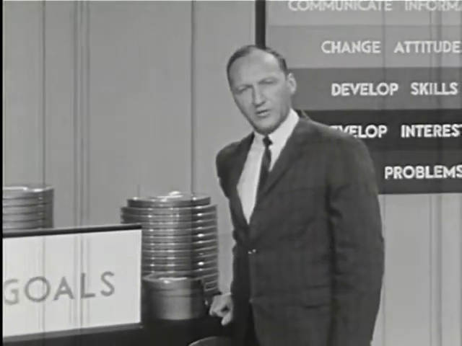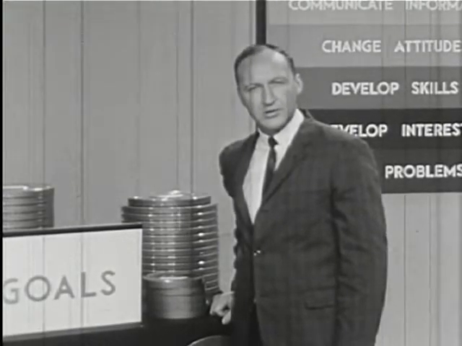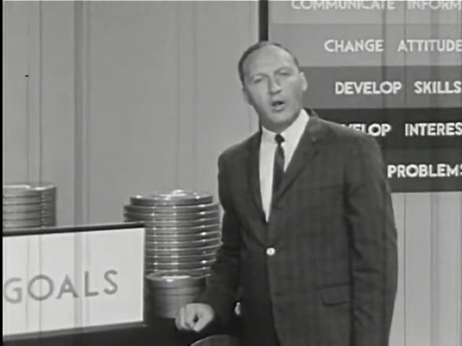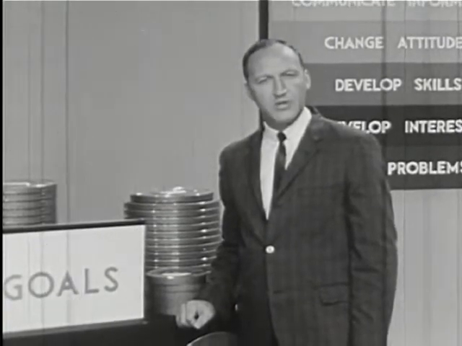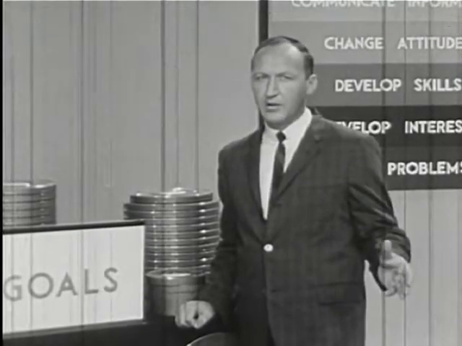Now, let's return to your goals, to the behavior changes you want to effect when you show a film to your students. As you probably have already realized, your goals are often almost identical with the purposes for which the films are designed. Now here again, overlapping is common. Your primary goal may be to develop interest, although you also may want to communicate information.